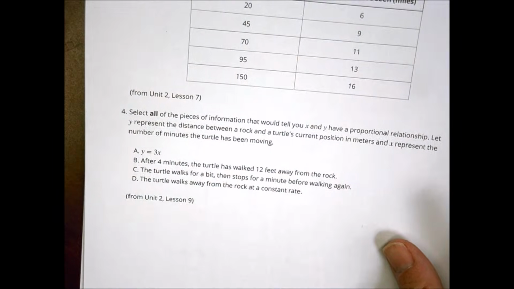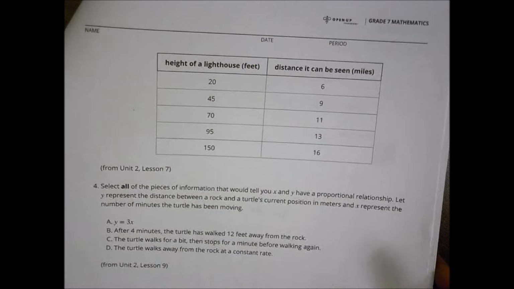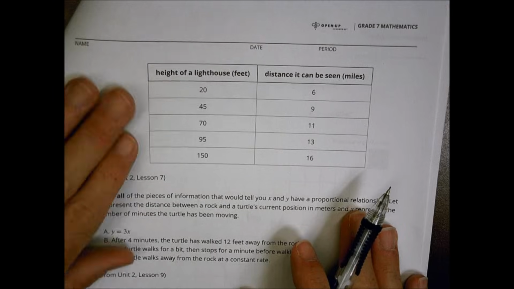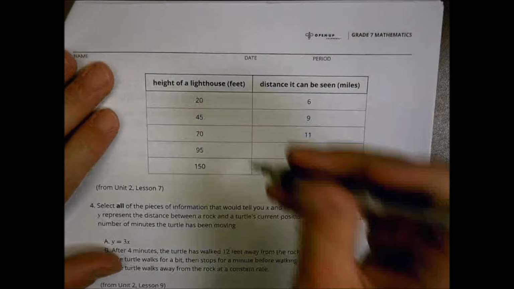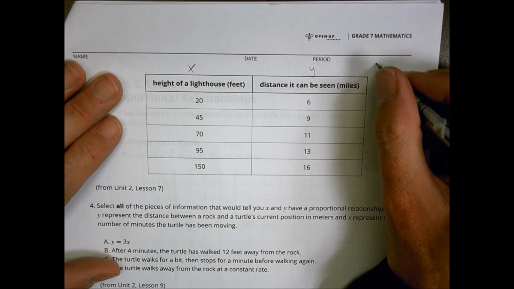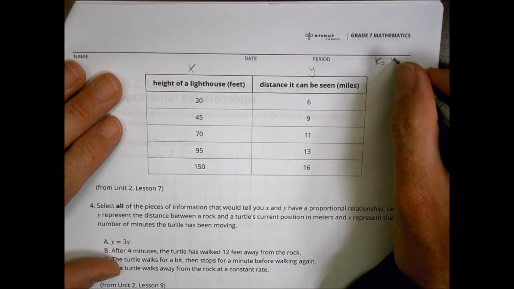Let's look at the next one. The distance you can see from a lighthouse. All right. Or from which lighthouse is visible. So here's our lighthouse, and the distance that can be seen. This becomes our x value. This becomes our y value. And to find our k, our constant of proportionality, we're going to do y over x.